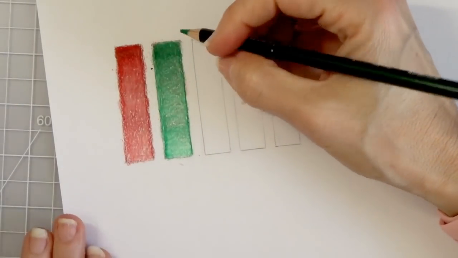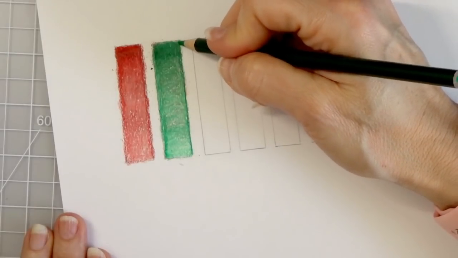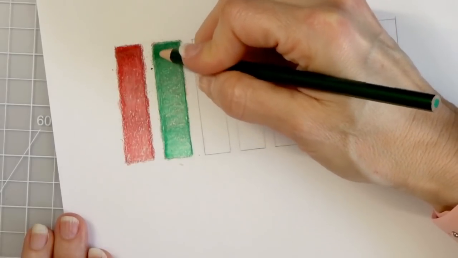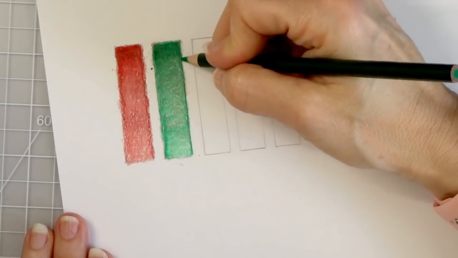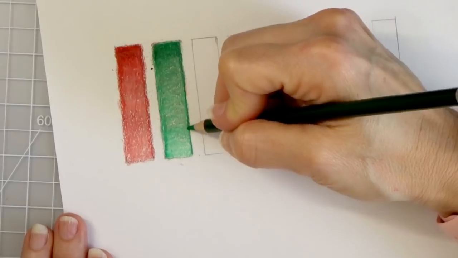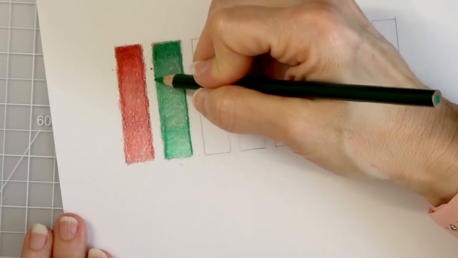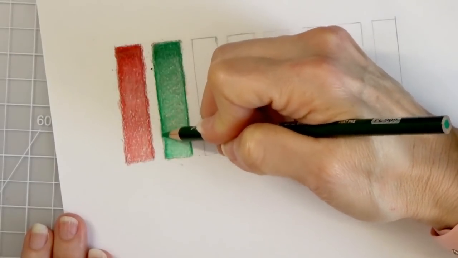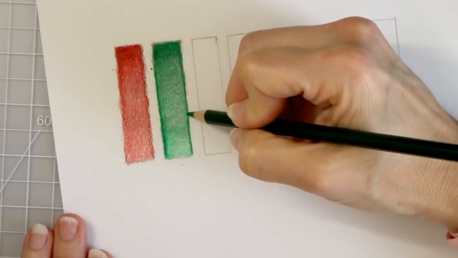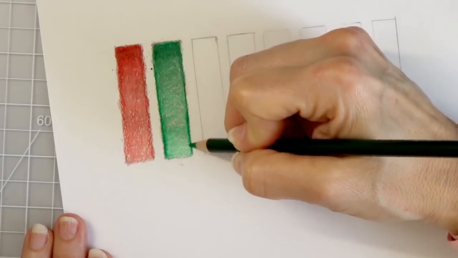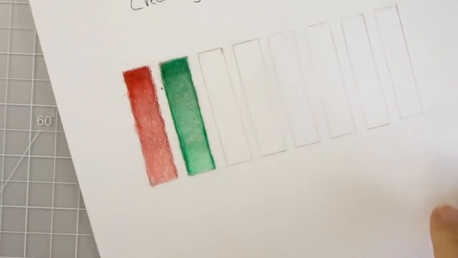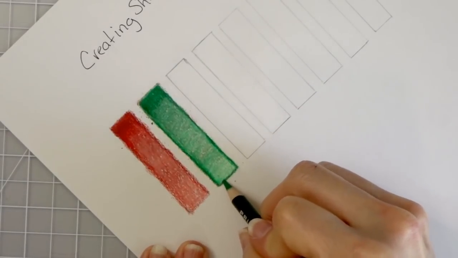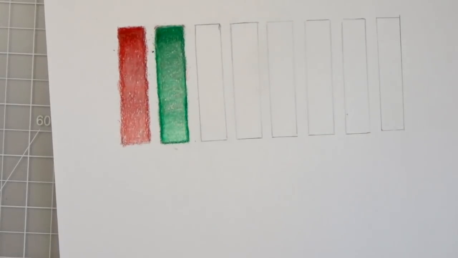But if I really wanted this to be a lesson on creating dimension, then I would probably come back and fill all this in and do that quite a few more times, just to make this outer edge quite a bit darker, and that would create the look of it just kind of coming up off the page and making it look much more dimensional, just like I just did.